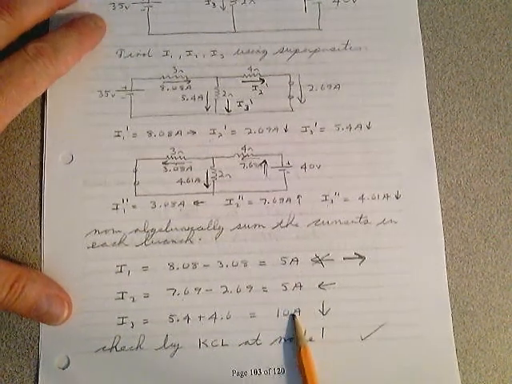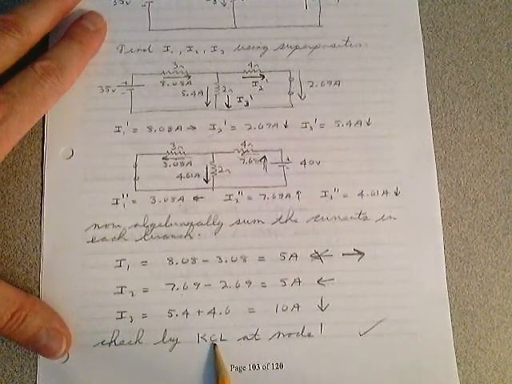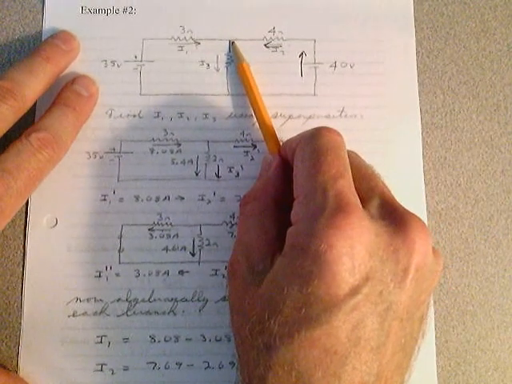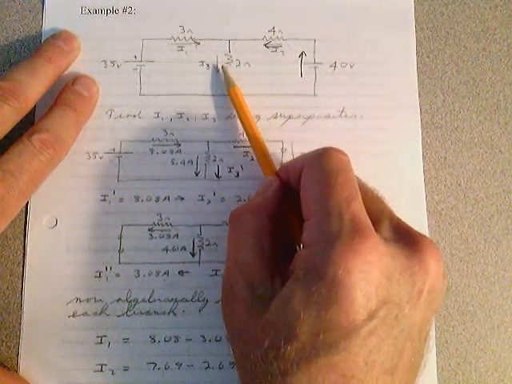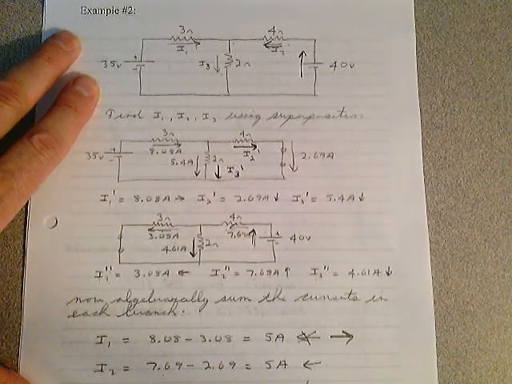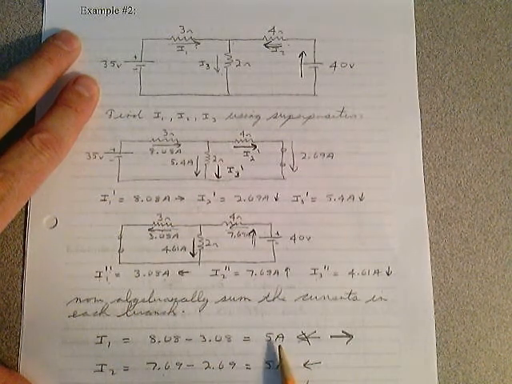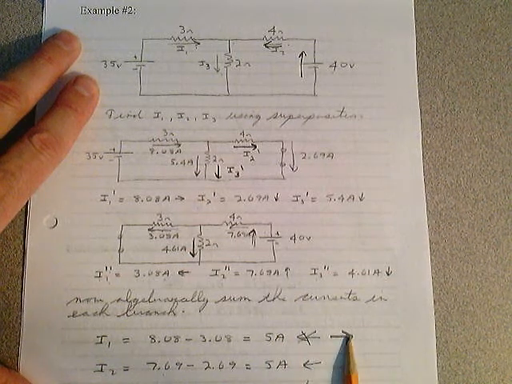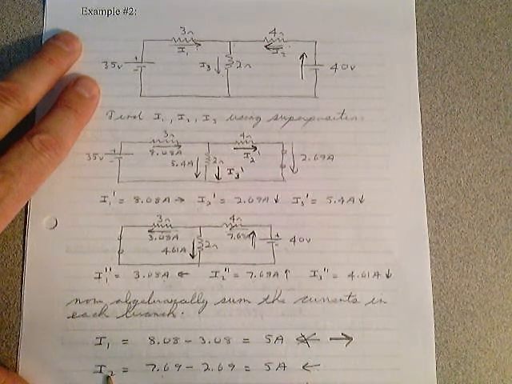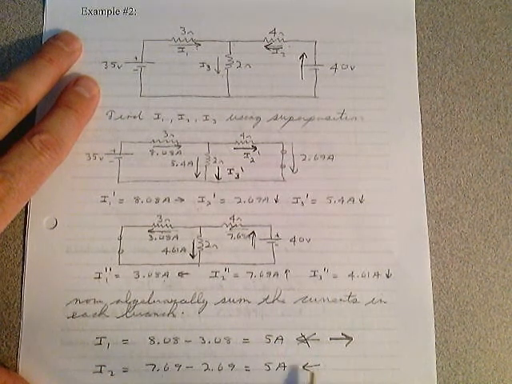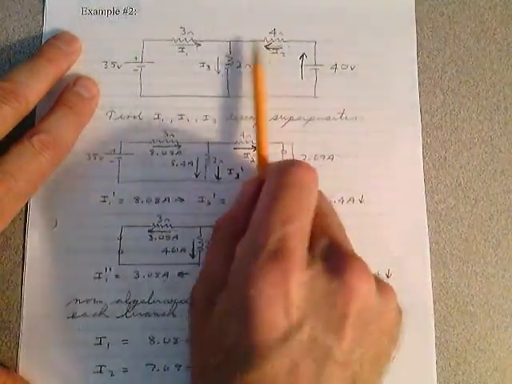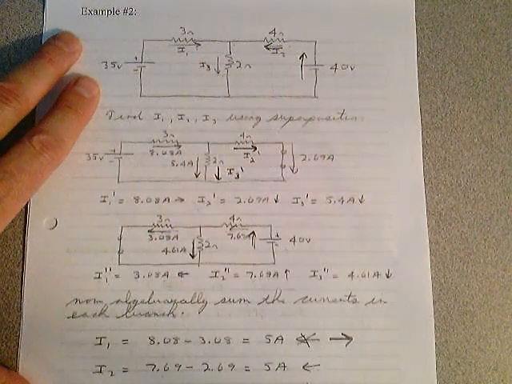Now what I would strongly recommend is you do a quick check using Kirchhoff's current law to see if you got these right. I would pick this node up here, and I would say I3 is leaving this node, and it's 10 amperes. So I1 and I2 better be entering the node. Well, here's I1 entering the node left to right. It's 5 amperes. And I2 is also entering the node right to left. And they sum, the 5 and the 5, to give you the 10.